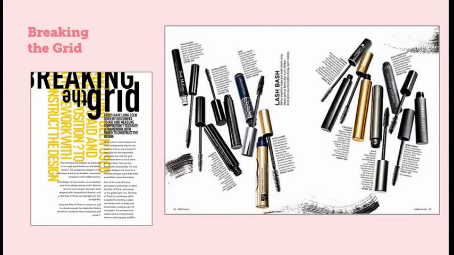And you can also definitely break the grid, maybe on one spread in a larger document, in interesting ways, but every page doesn't have to be breaking the grid. Use it appropriately. And I picked out these two examples because I think they're showing breaking the grid in two really different ways. So the page on the left, yeah, I can read that the headline says breaking the grid.